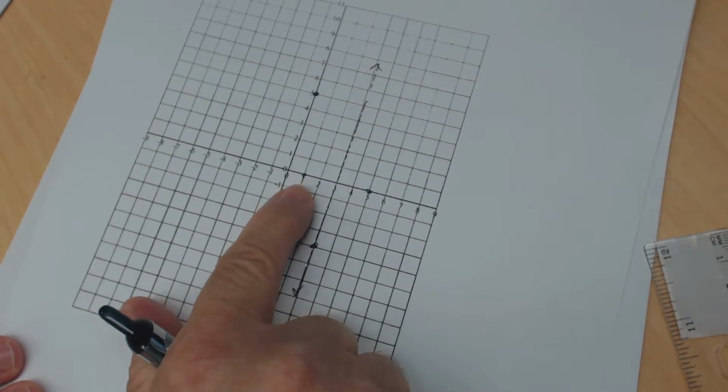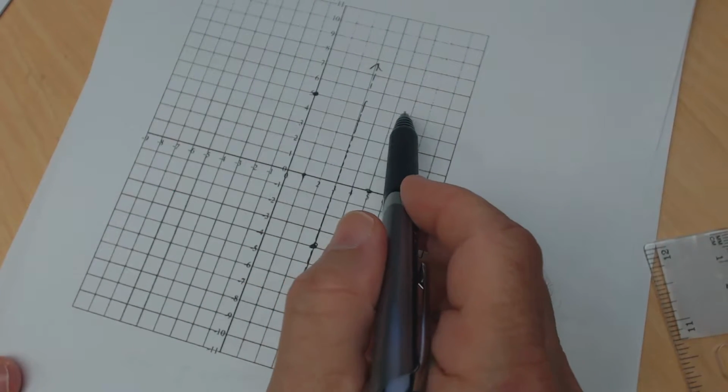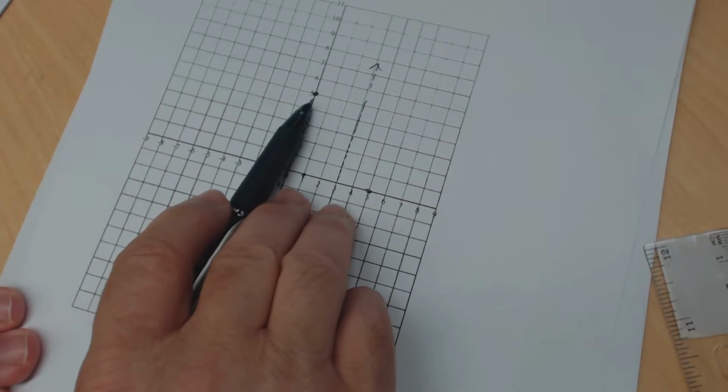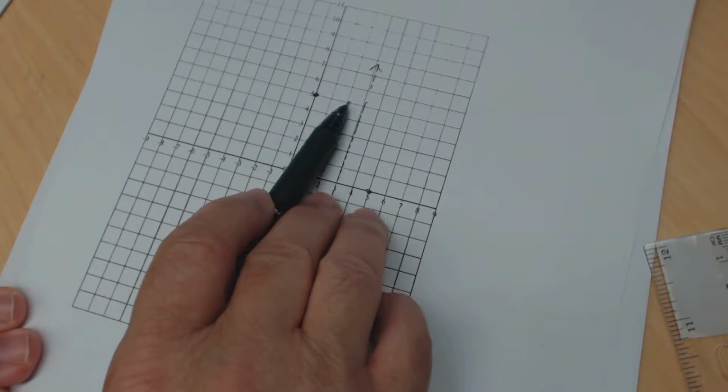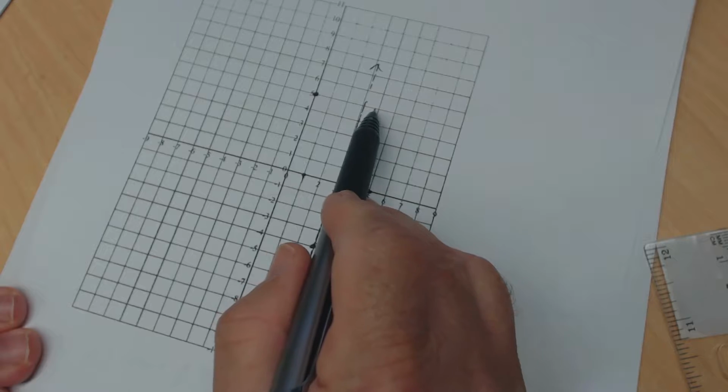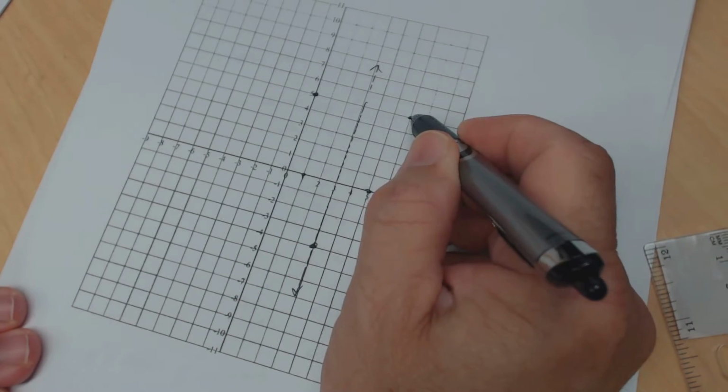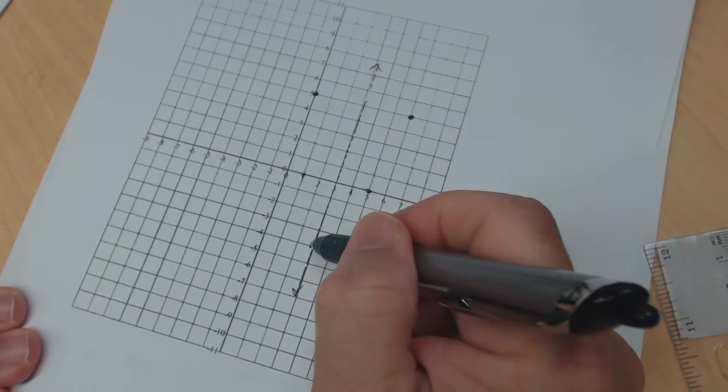So 1, 2, it is. And then any additional points, here's where the additional points come in. This is 3 units from the axis of symmetry. Go 3 units this way. 1, 2, 3, and then draw your other point. Plot your other point. And so there you go.